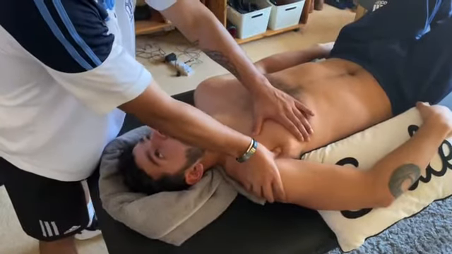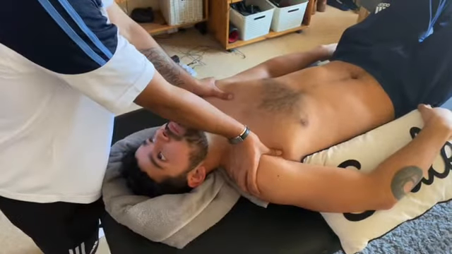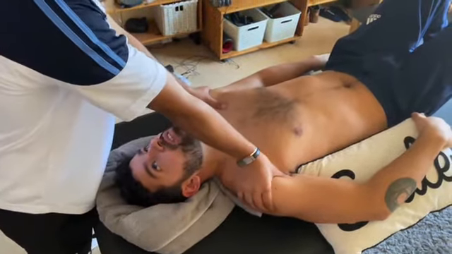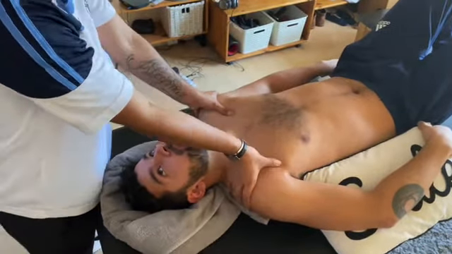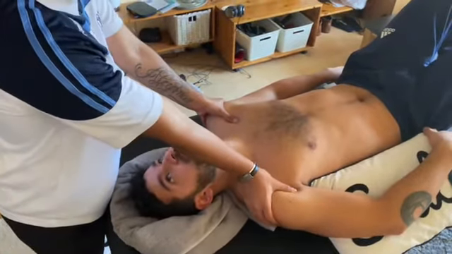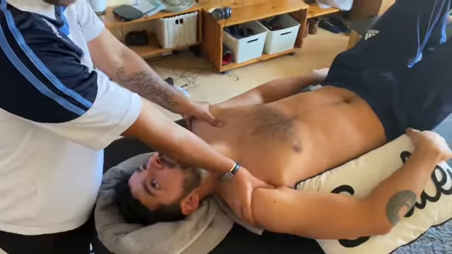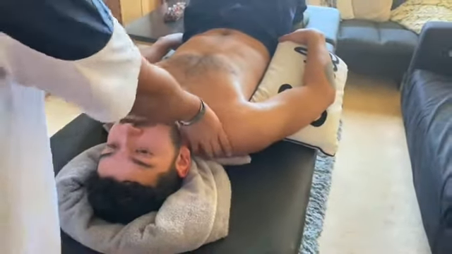Here I'm using a deep tissue technique. Even though there is a lot of research on massage, there are no physiological markers that are improved after massage, but it's more a psychological effect, and there's a slight improvement in range of motion, which is what we're looking for.